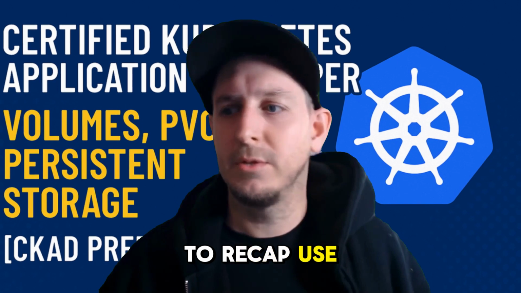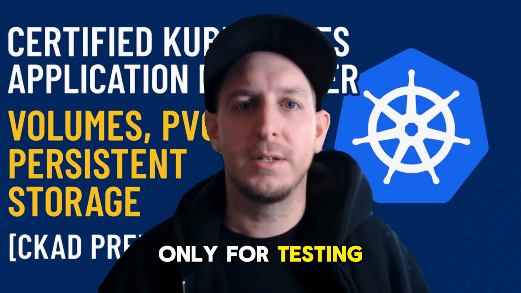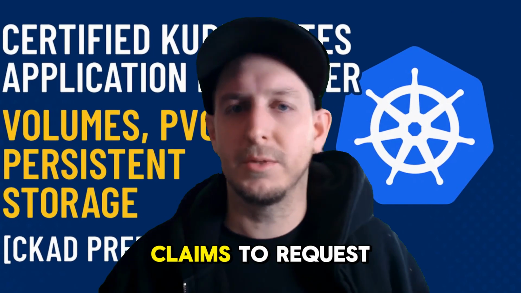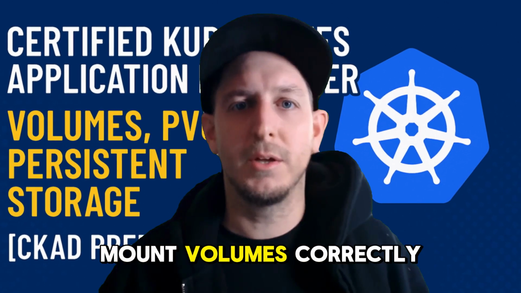To recap, use emptyDir for temporary shared storage. Use hostPath only for testing. Use persistent volume claims to request real lasting storage. Know your access modes and how to mount volumes correctly.